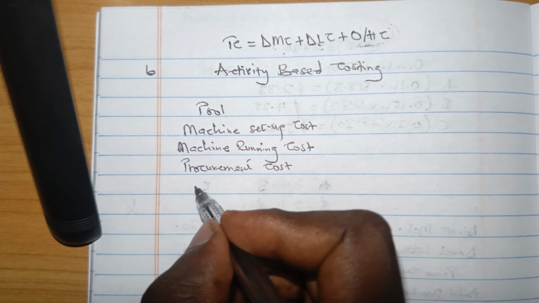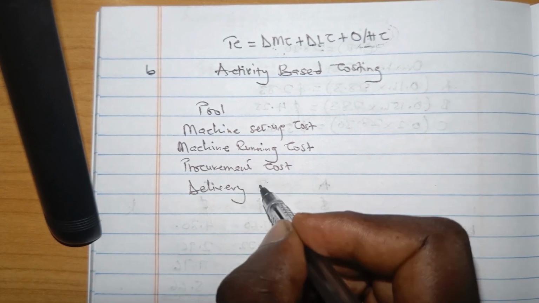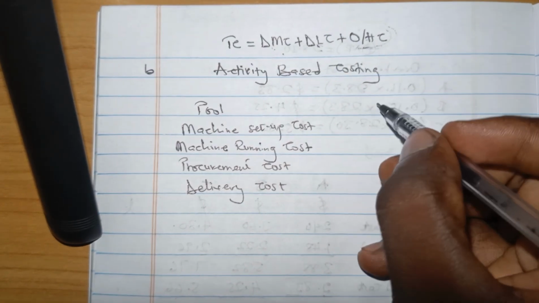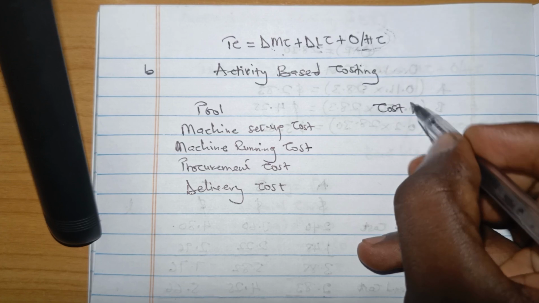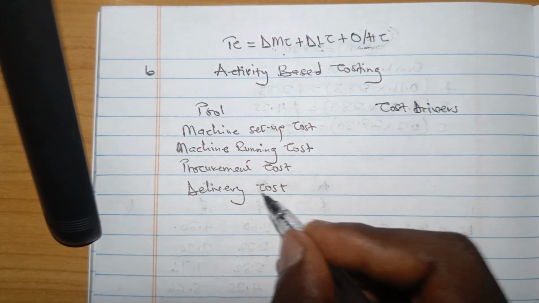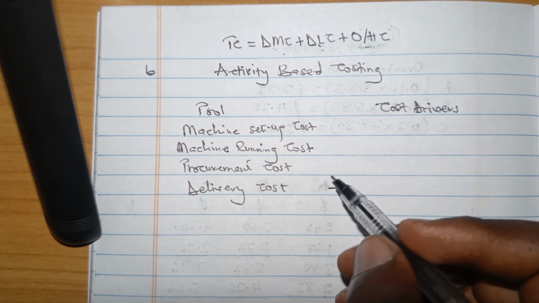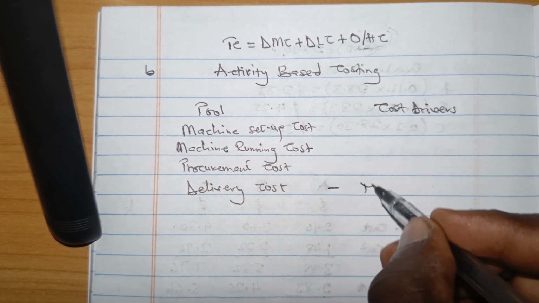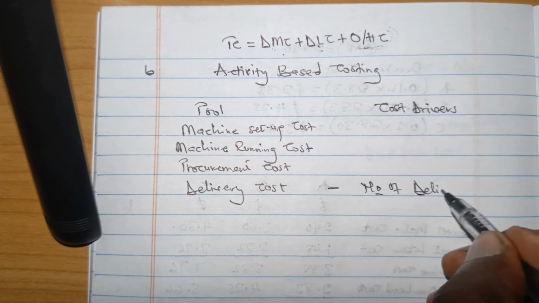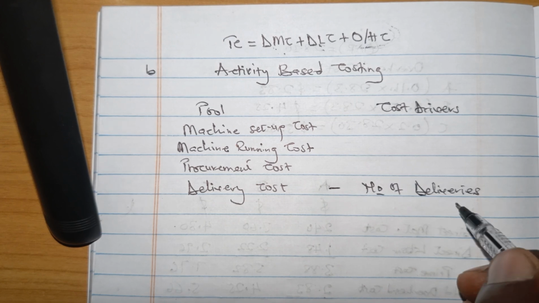And we have delivery cost. In the question, what are the cost drivers for these? Let's start with delivery cost because this is the easiest. For delivery cost, the cost driver is the number of deliveries, right? So that's its cost driver.